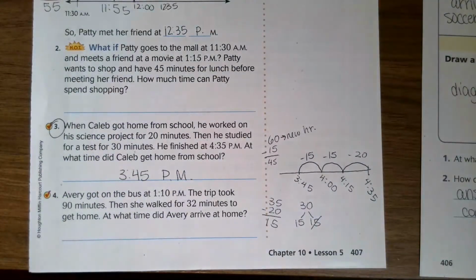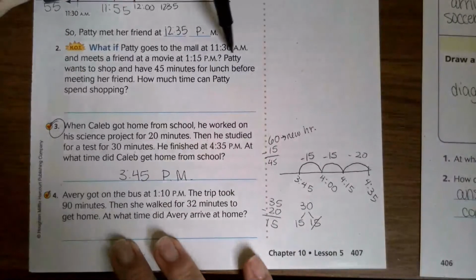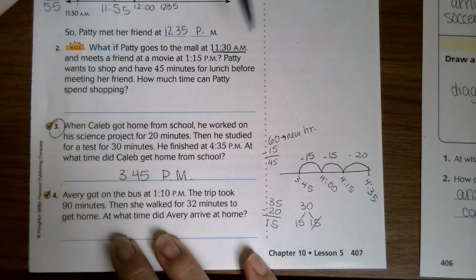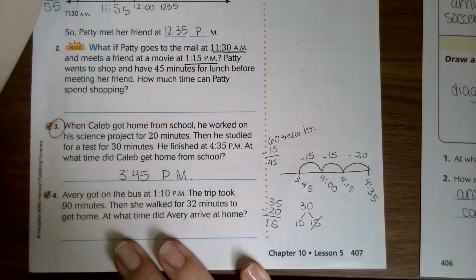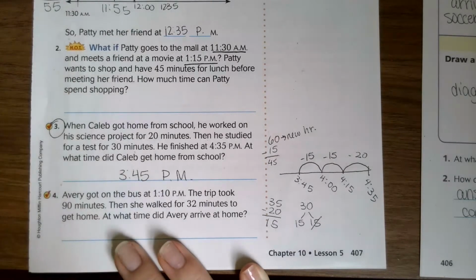What if Patty goes to the mall at 11:30 and meets a friend at a movie at 1:15? Patty wants to shop and have 45 minutes before lunch before meeting her friend. How much time can Patty spend shopping? So, she goes to the mall at 11:30. She's meeting her friend at 1:15. She wants to shop and have 45 minutes for lunch before meeting her friend.